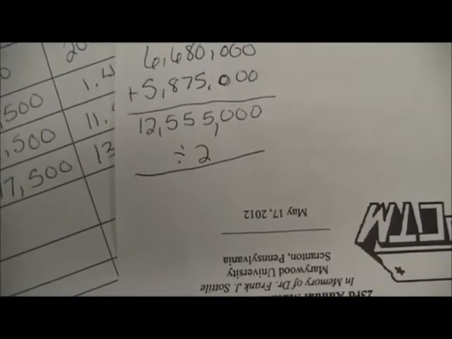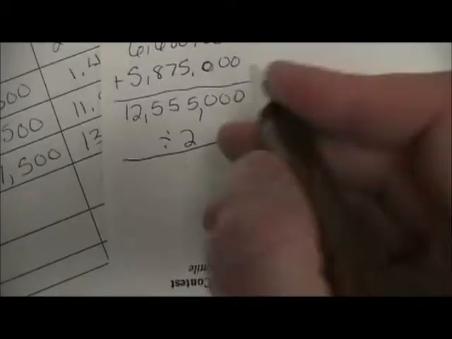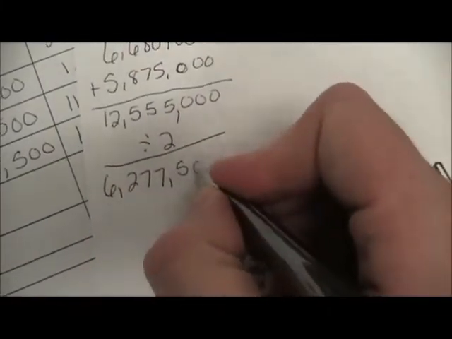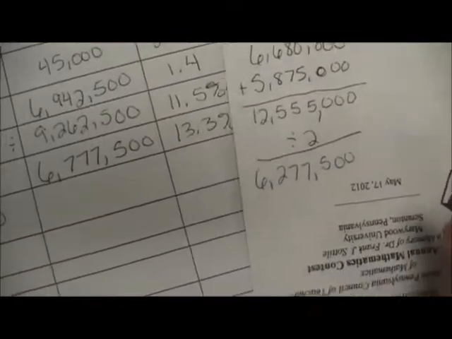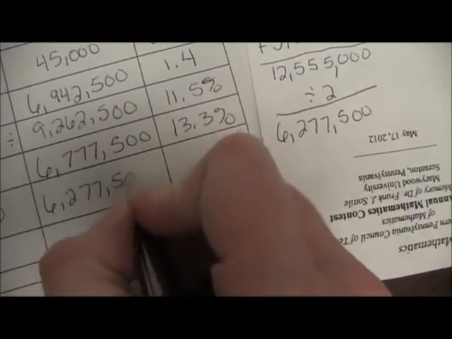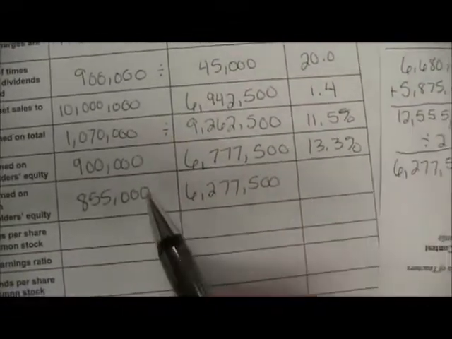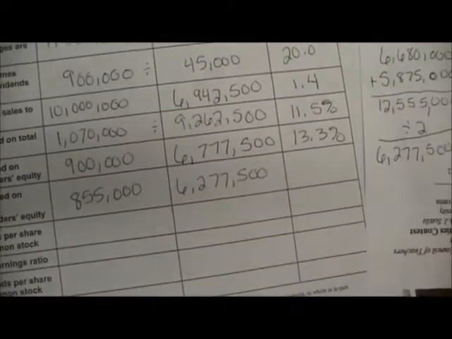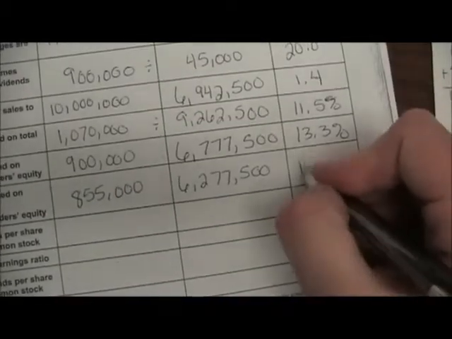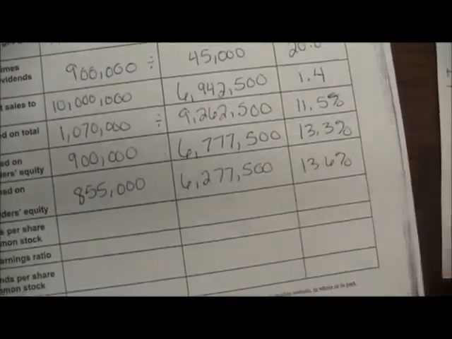And we get $6,277,500. And that becomes our bottom number. We're going to divide these two numbers out, and we get 13.6%.